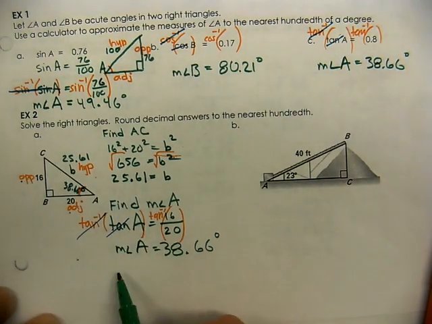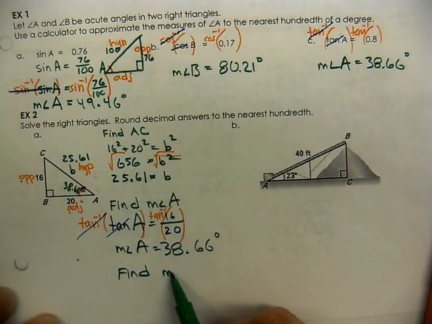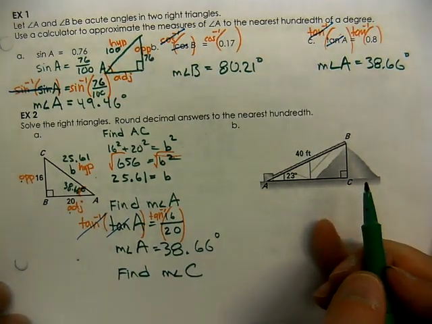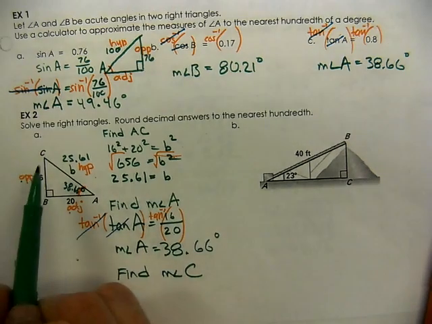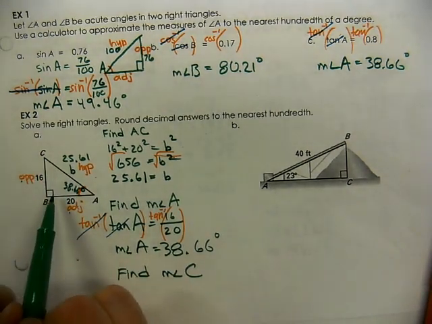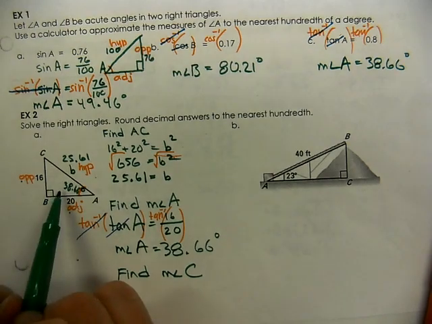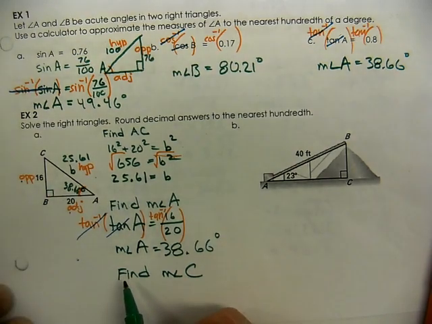So the very last item to find is angle C. Now we have two options here. We could mark that as a reference angle, label all the sides all over again, and pick the right ratio, which will also be a tangent ratio if we were using the 20 and the 16. But we have another option.